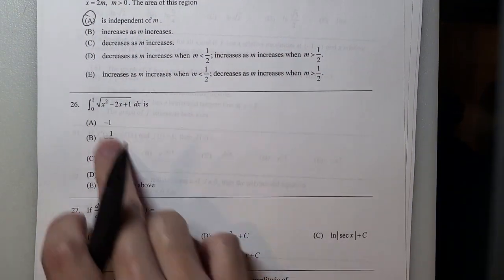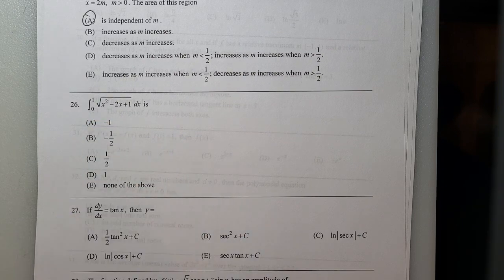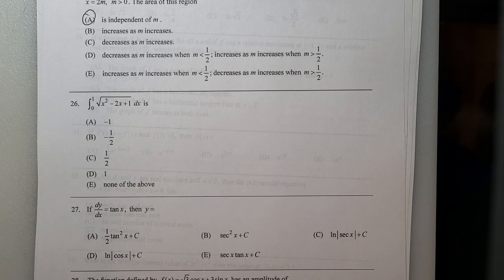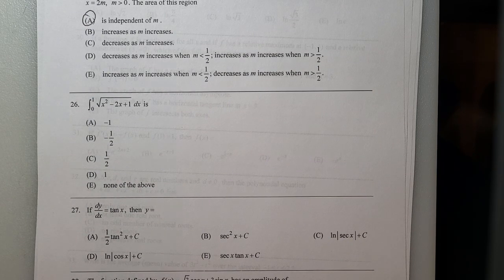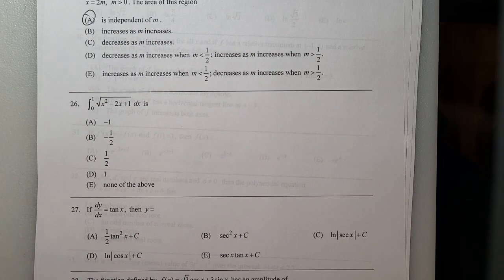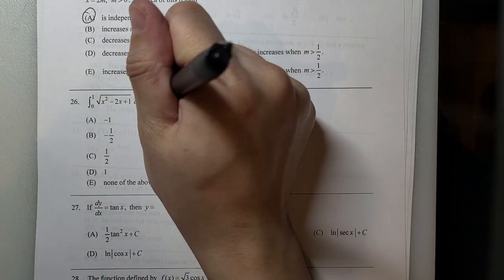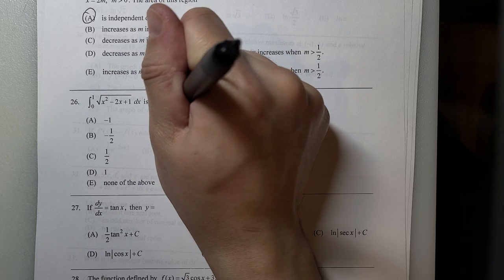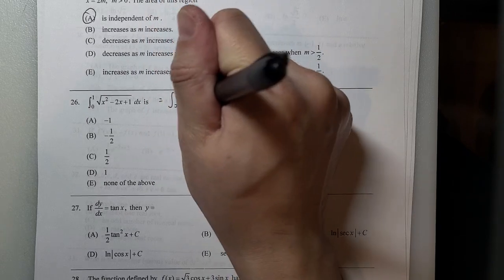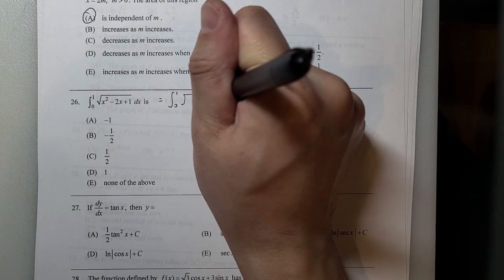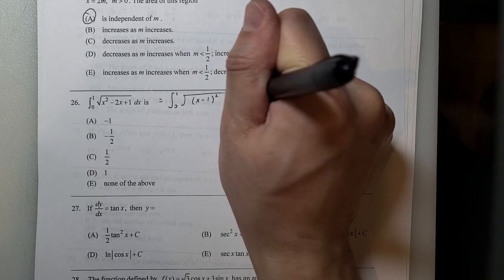Okay? How about this one? Integral from 0 to 1, square root of x squared minus 2x plus 1 dx, is what? Okay? So here you have to be a little careful, because we can factor the inside to x minus 1 quantity squared.